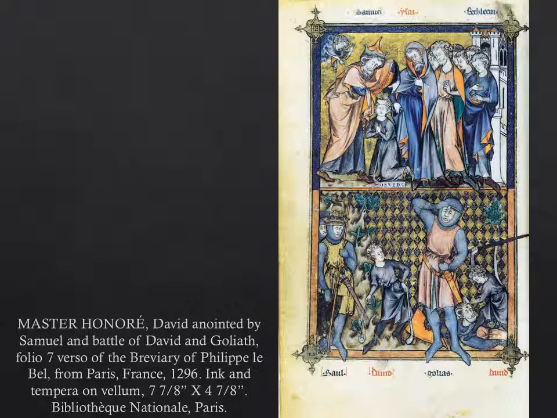We'll see David anointed by Samuel and the battle of David and Goliath. So we're seeing two different images. At the top we see David being anointed, and at the bottom we see David and Goliath. And we notice that the figures are labeled for us so that we know exactly what the scene is. We'll notice that the outfits that they're wearing are probably closer to what people would have worn in the 1290s and not necessarily biblical era dress. So we're seeing these biblical stories being put into a contemporary setting, a little bit easier for contemporary audiences to understand.